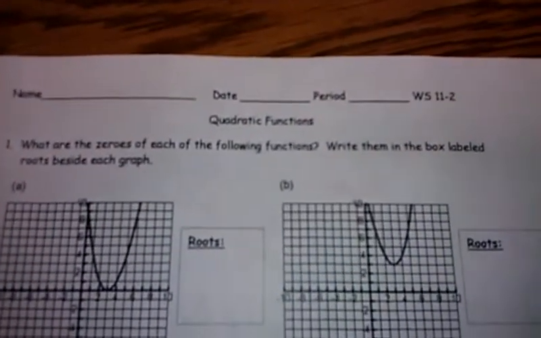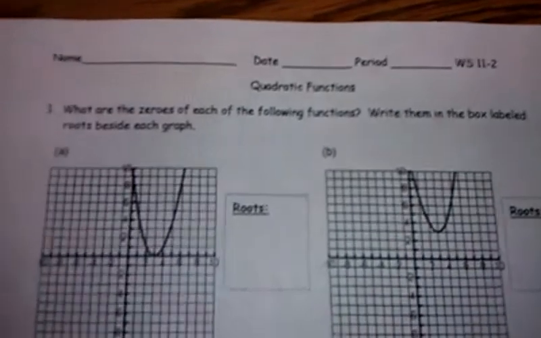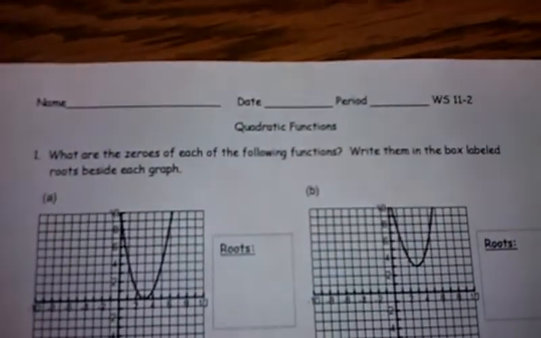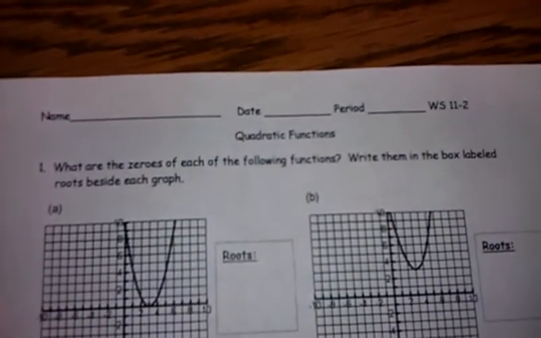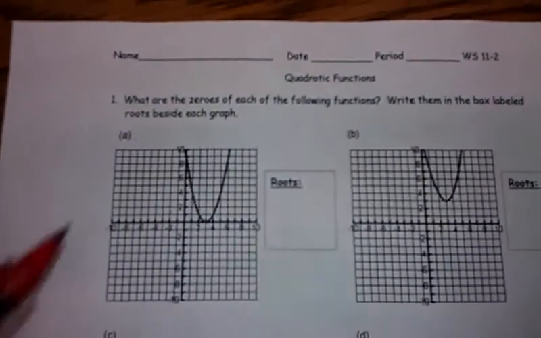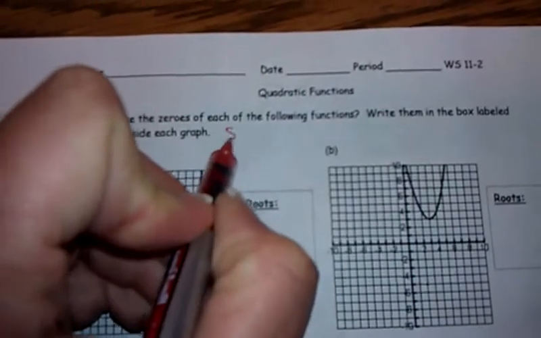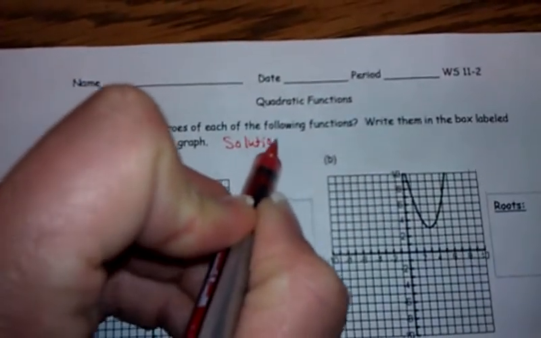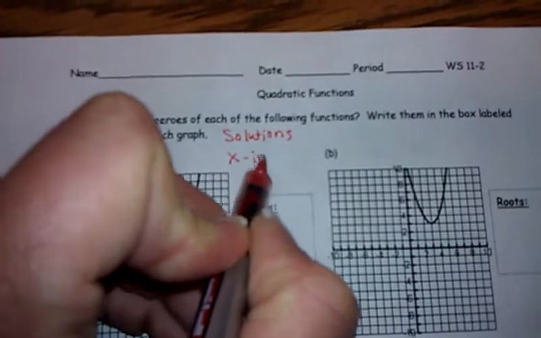Okay, on this paper we're talking about quadratic functions. It says, what are the zeros of each of the following functions? Write them in the box labeled roots beside each graph. Remember, when we're talking about zeros, we're talking about solutions, but really what we're talking about is x-intercepts.